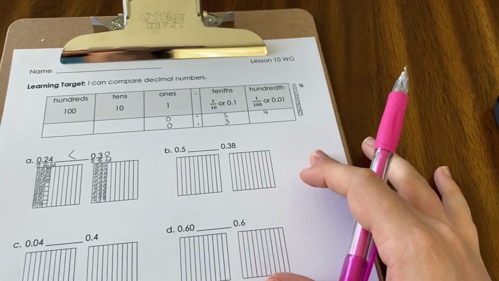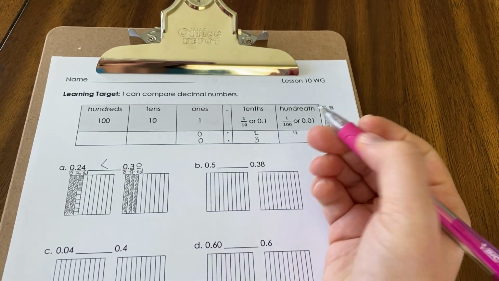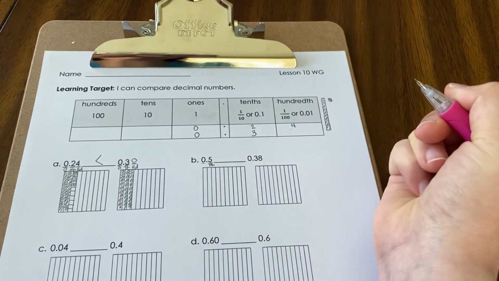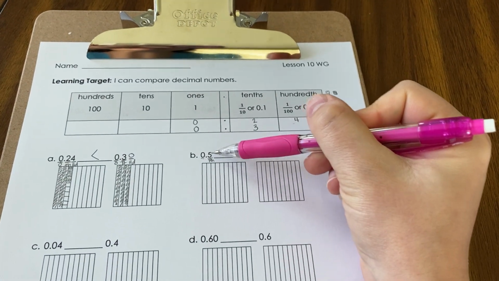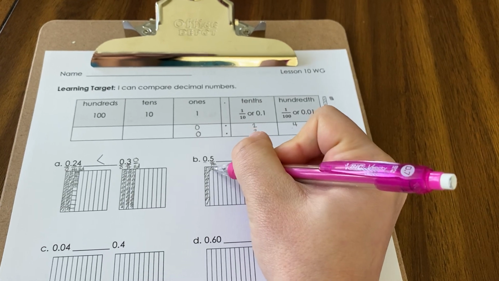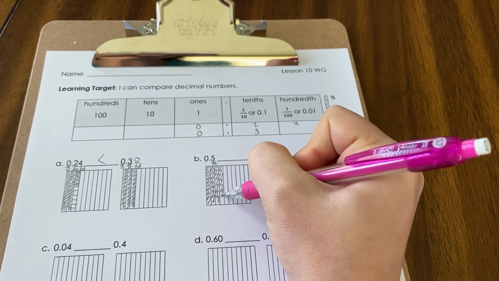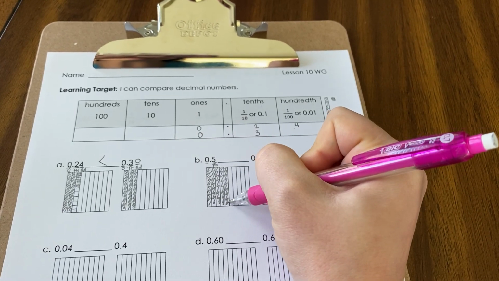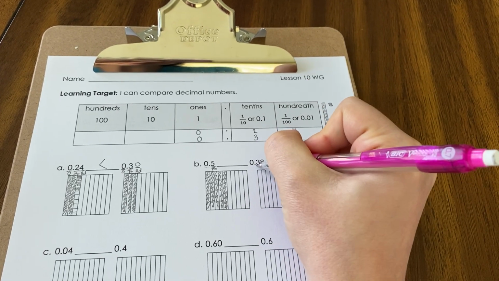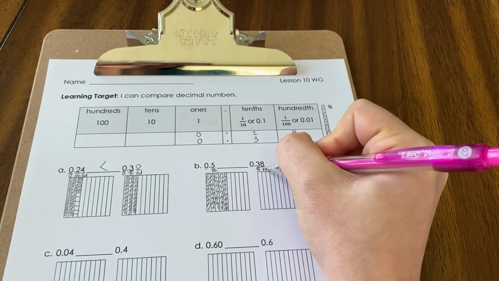So let's look at B. Now we have 0.5, and if we write this out, we know that the 5 is in the tenths place. So we have 5 tenths. So I need to shade in 1 tenth, 2 tenths, 3 tenths, 4 tenths, and 5 tenths. Over here, we have 3 in the tenths and 8 in the hundredths.